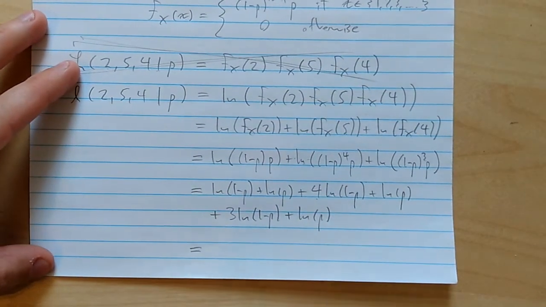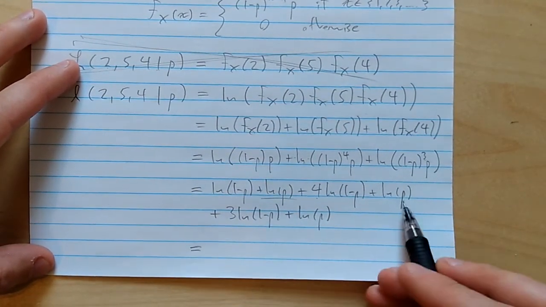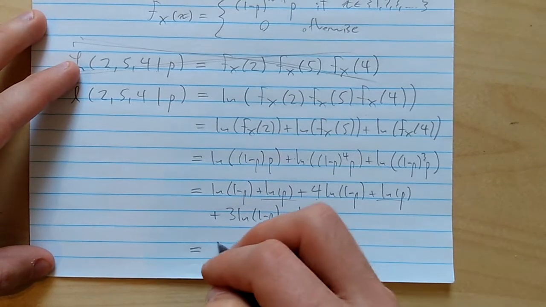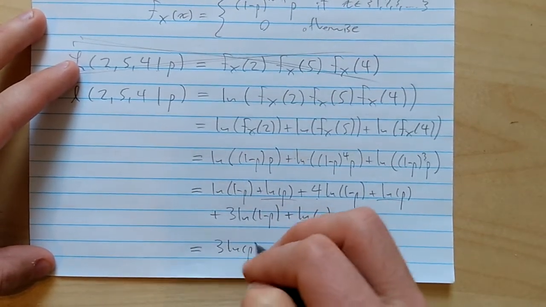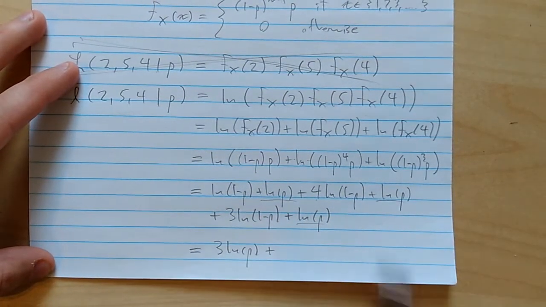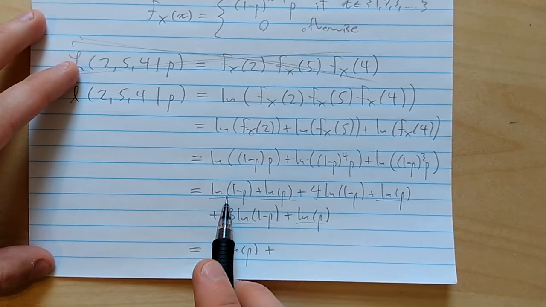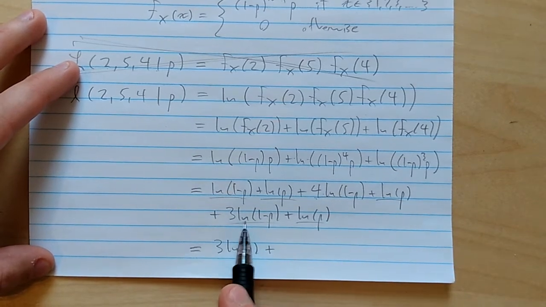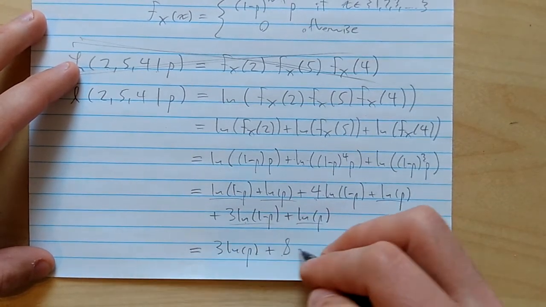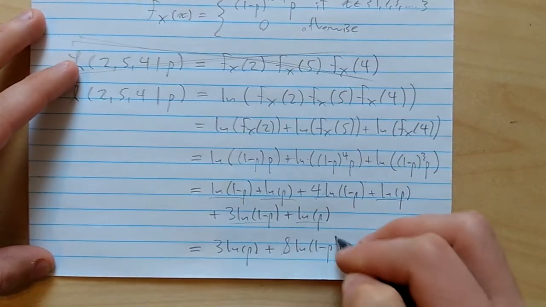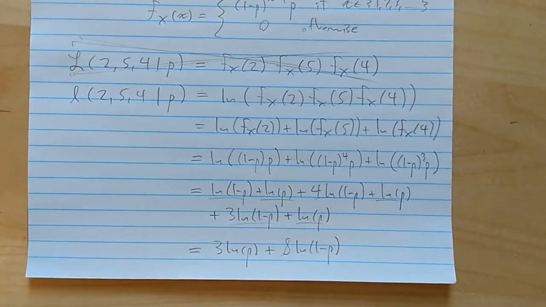All right, now putting everything together, what do we have here? ln p, ln p, ln p. We have 3 times ln of p plus, look at all these ln (1 minus p)'s. How many do we have? 1 here, 4 here, and 3 here. I guess we have 8 in total. 8 ln (1 minus p). So there it is.